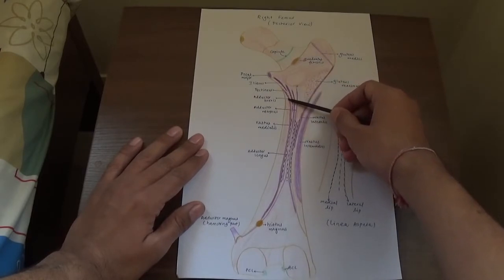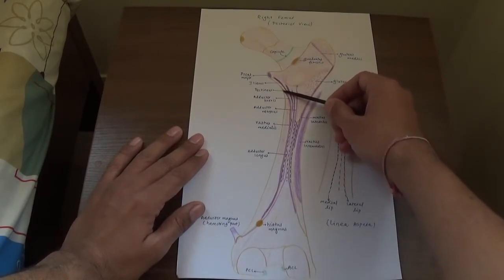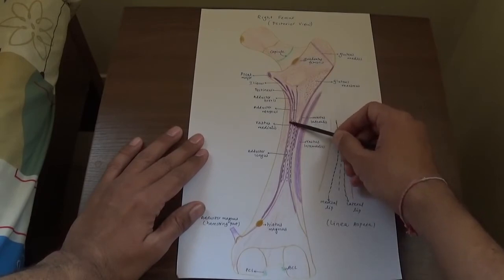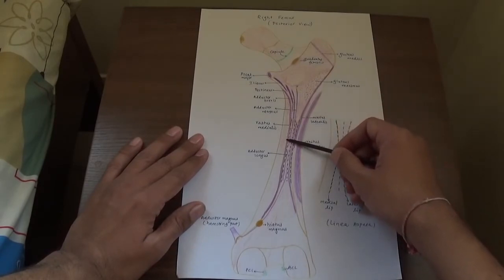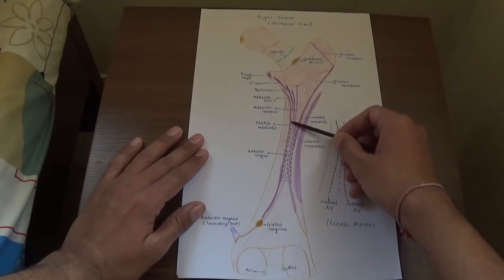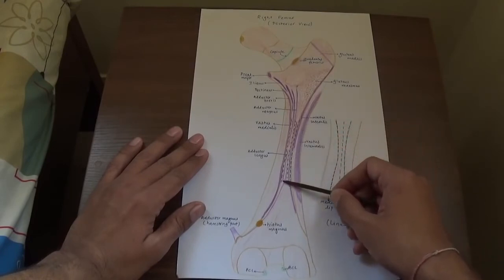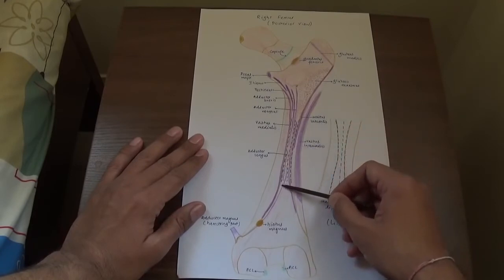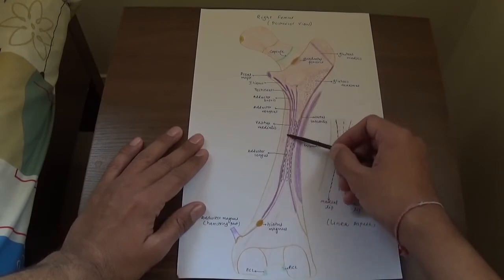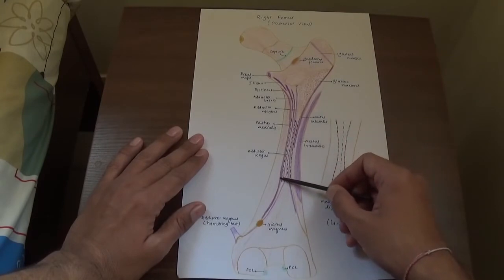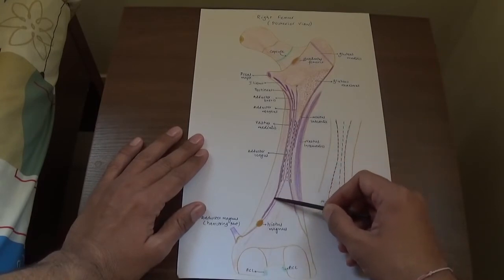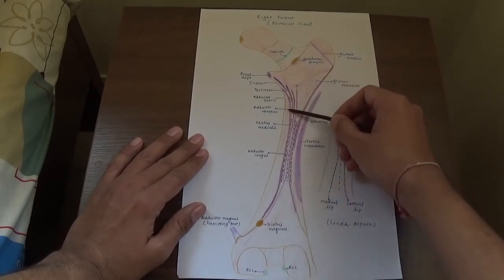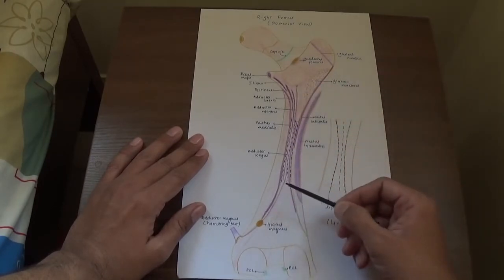Over here you can see the linear origin of vastus medialis which will continue over the medial lip of linea aspera in front of this medial intermuscular septum. This dotted line is suggestive of the attachment of the medial intermuscular septum. So the origin is in front and beyond it is attached to the medial supracondylar line in its upper two-thirds. So this is the linear origin of vastus medialis.